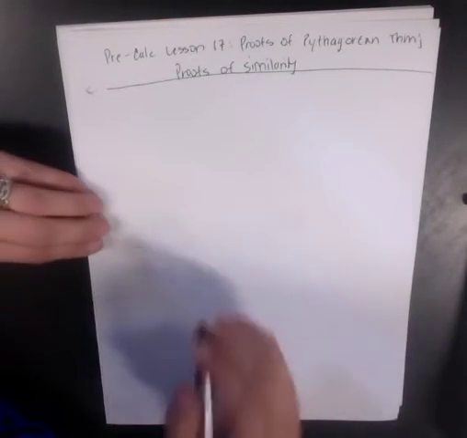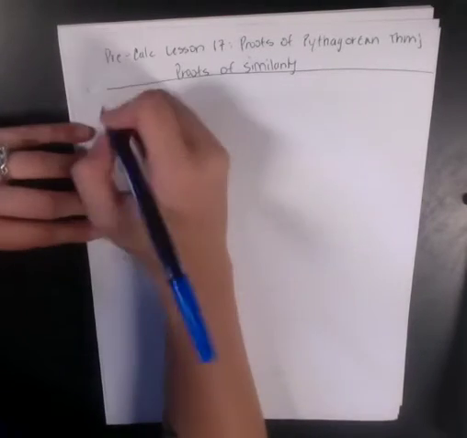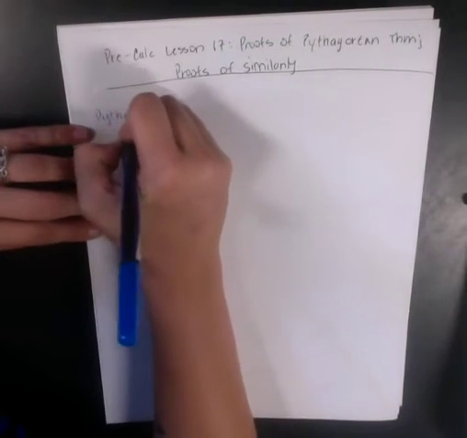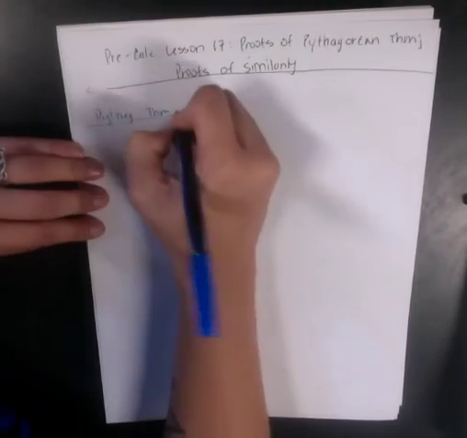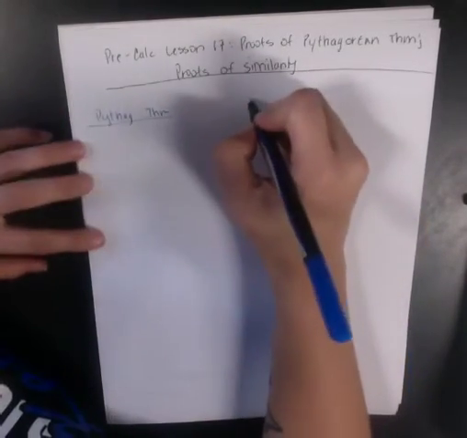Pre-Calc Lesson 17, Proof of Pythagorean Theorem, and Proofs of Similarities, all about the proofs. So, the Pythag theorem. Okay, I'm going to prove it using similar triangles.